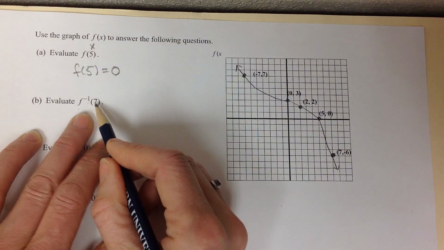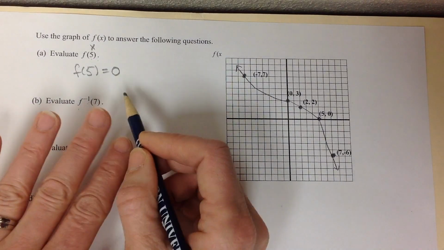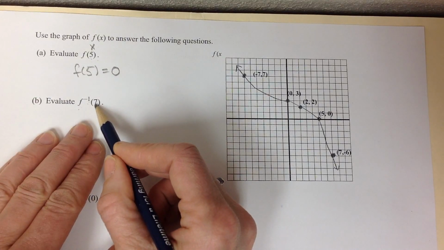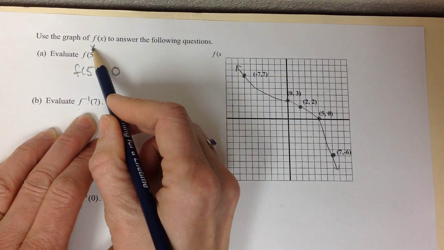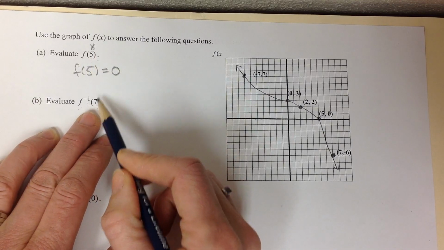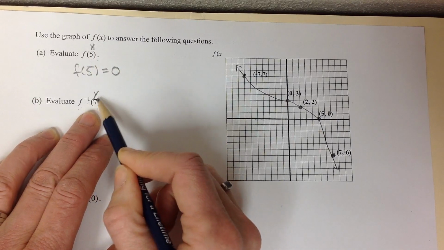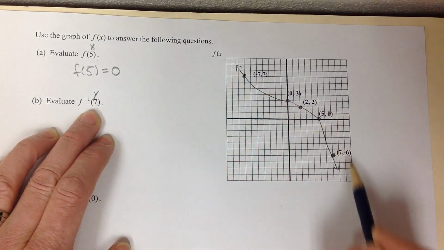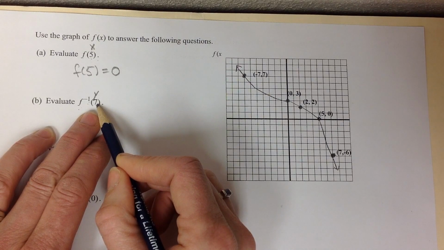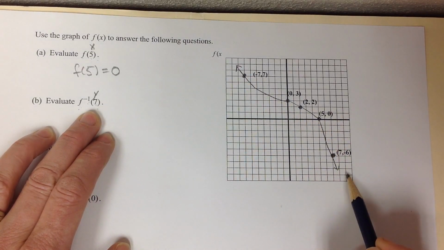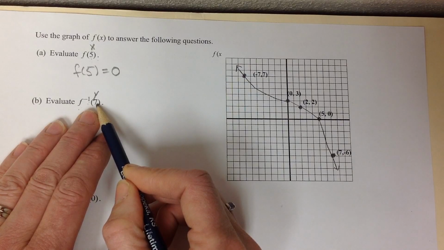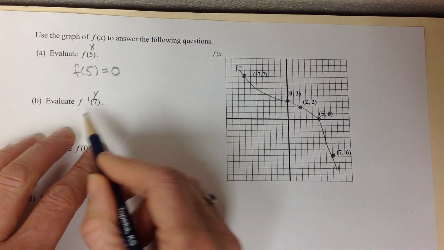So the idea is x's and y's reverse roles when we're doing the inverse functions. So instead of what's on the inside of the parentheses being the x, like when we're asked to find f of 5, what's on the inside of the parentheses, we have to think of that as the y value when we're looking at the graph of f. So to evaluate f inverse of a number with the graph of f, think of what's on the inside as being the y value of the point, and now we want the corresponding x value.